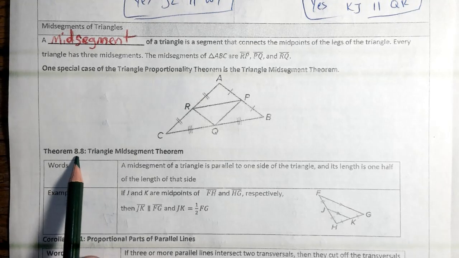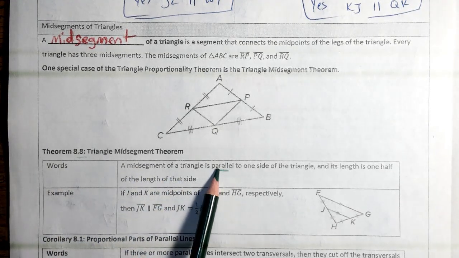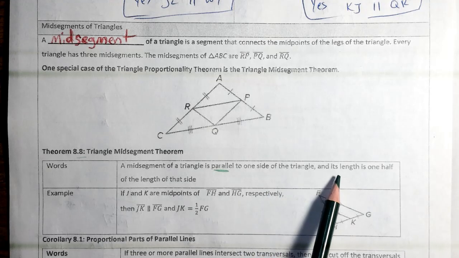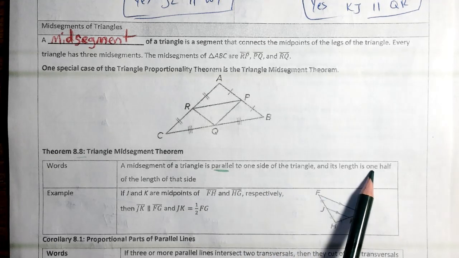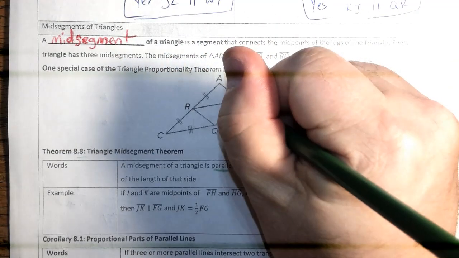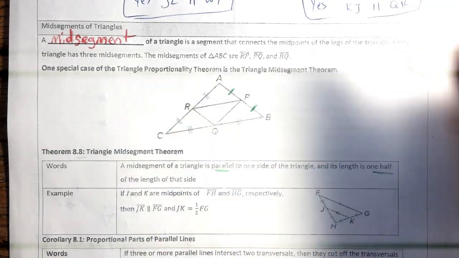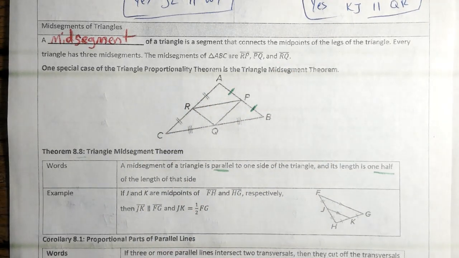So 8.8, the triangle mid-segment theorem says that a mid-segment of a triangle is parallel to one side of the triangle, and its length is 1/2 the length of that side. So let's do this. These are mid-segments. This P here splits AB in half, so AP and PB are congruent.